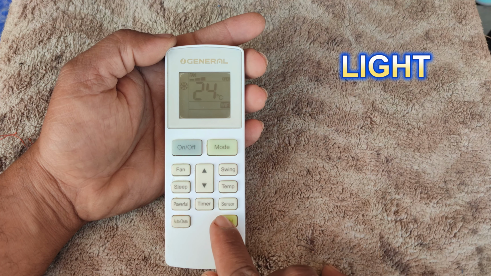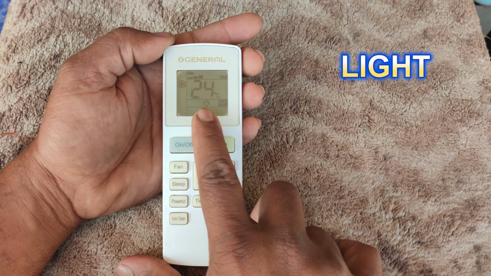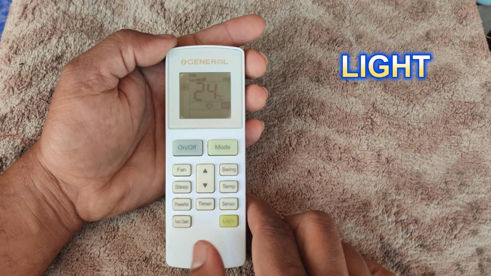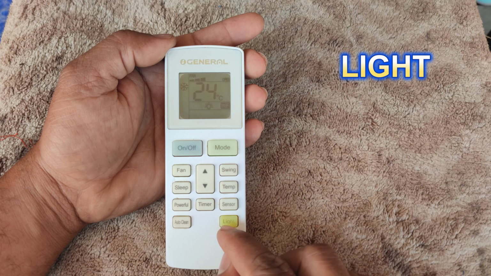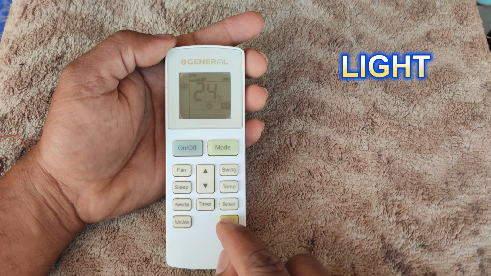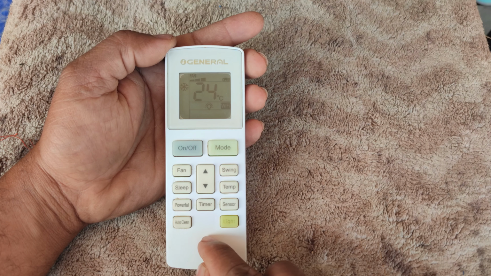The next button is light. Pressing the light button will turn off the display of the indoor unit, but your AC will continue to run. The light button can be used only to turn off the display light of the AC.